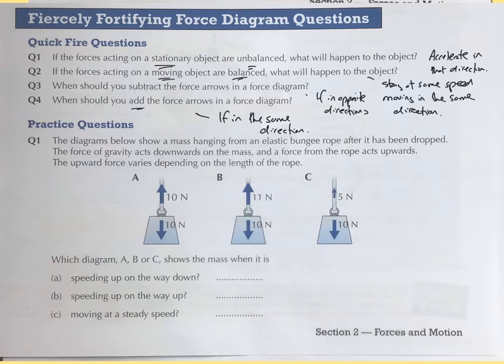The diagram below shows a mass hanging from an elastic bungee cord after it's been dropped. The force of gravity acts downward on the mass, and the force, don't like that, the force of gravity should be the force because of gravity, i.e. weight, but we'll go with it. Which diagram shows the mass when it is speeding up on the way down? So speeding up means getting faster, but as it's falling, we need forces that are unbalanced and a resultant force or large force acting down. So that's got to be C, because here we have 10 newtons down and only 5 newtons up, so it must be speeding up on the way down.